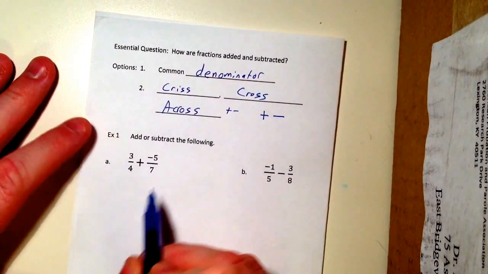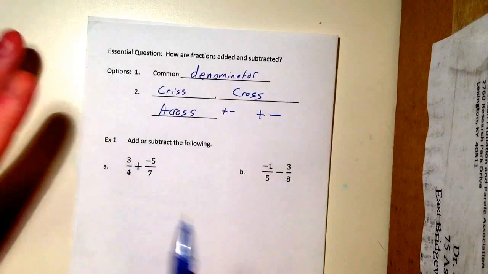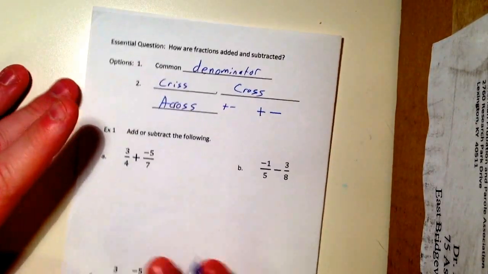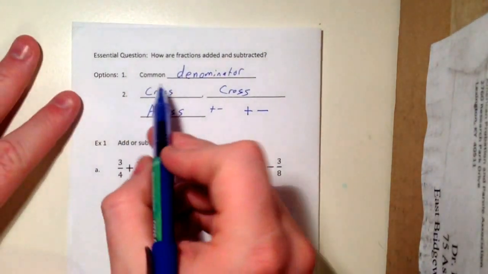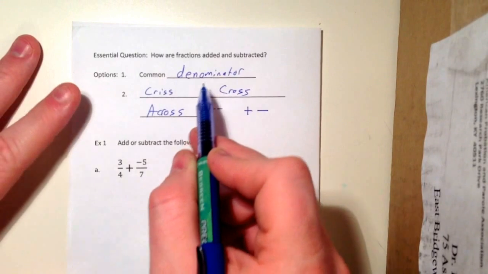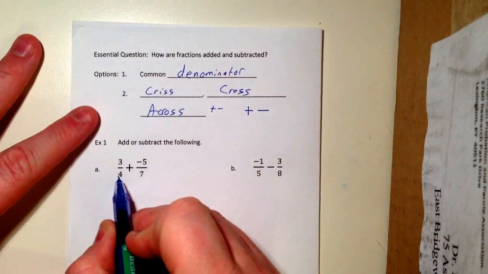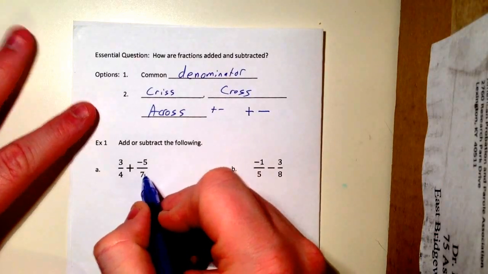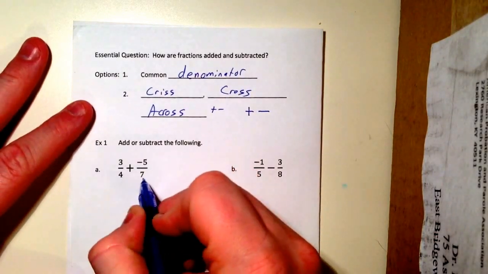So now I can sit there and look at this. Let me do option one for a second. And then if you really want option two, you can flip it over to the back and I'll show you option two. So let's say common denominator. I want to find a common denominator of 4 and 7. I know that 28 is a common denominator of 4 and 7.